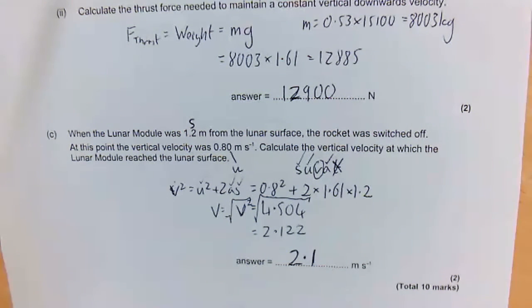We also came up with a definition of the Newton, and we've had a go at some practice questions, and I'll be having a look at your Seneca work fairly shortly and feeding back.